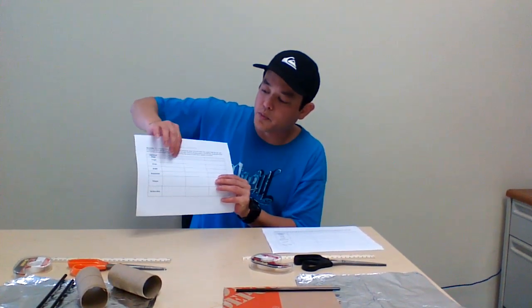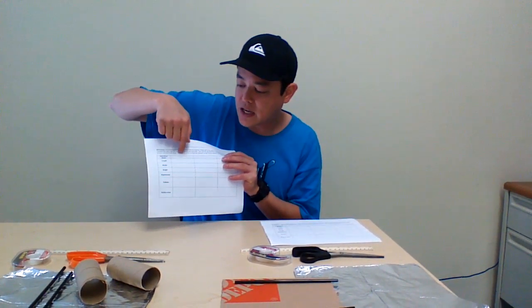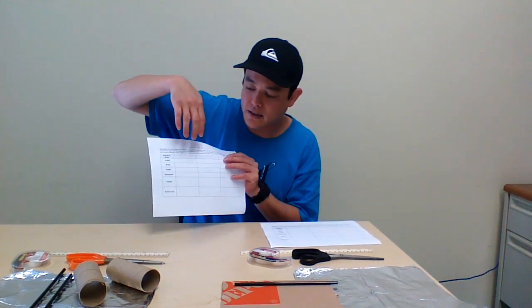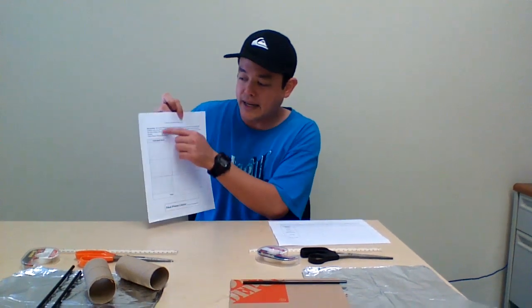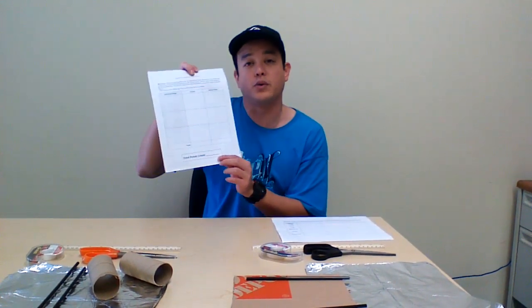Each column here will be their different shapes, so in their construction they have to use 2 out of the 3 or 4 shapes that they had on their worksheets. For each individual shape that their boat consists of, they'll have to write the shape here, take all the dimensions, and calculate its volume and surface area. And then in the back, they'll combine it. And at the very bottom, you'll see this final penny count. This is for when they do the competition.